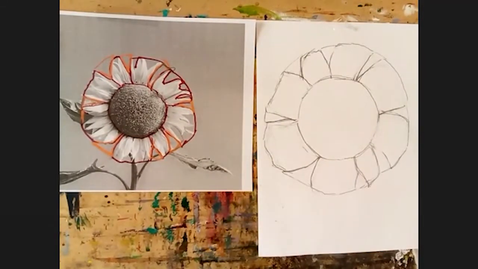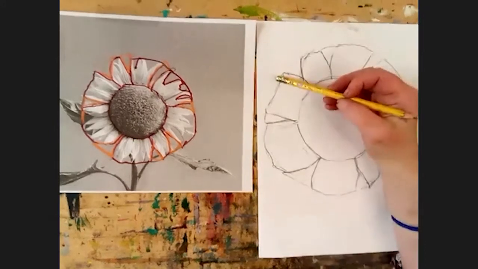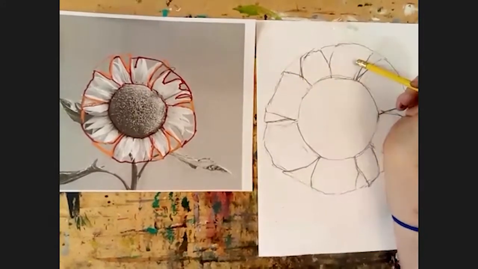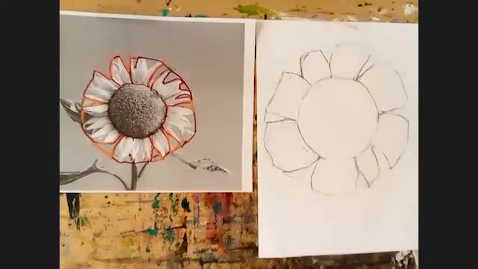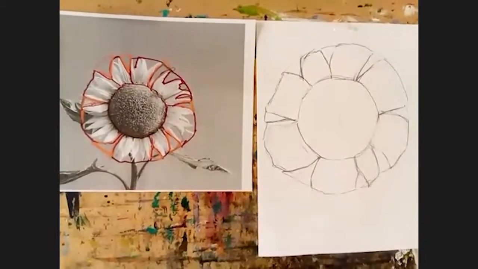The general theory is we start with the biggest shapes and we move to the smaller ones, right? We move inward.